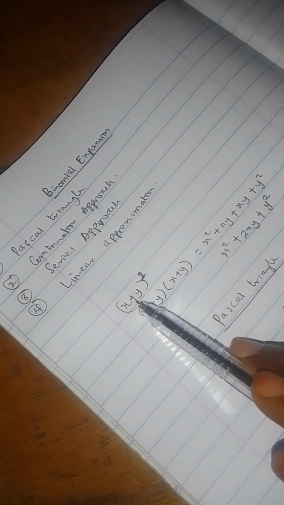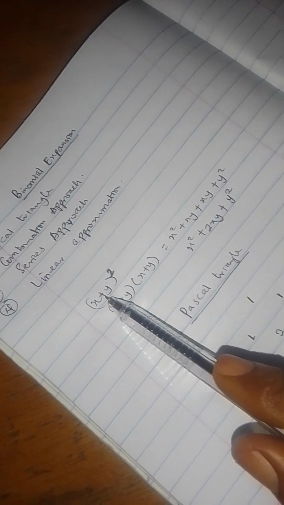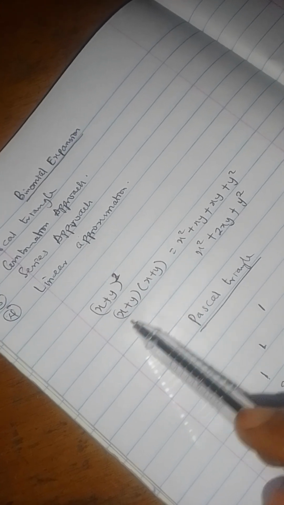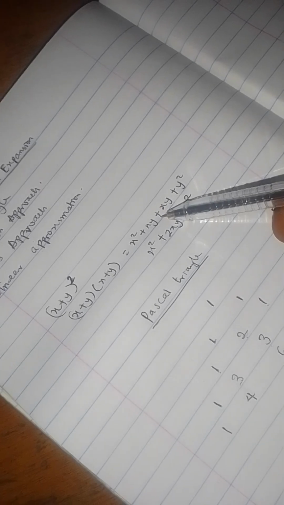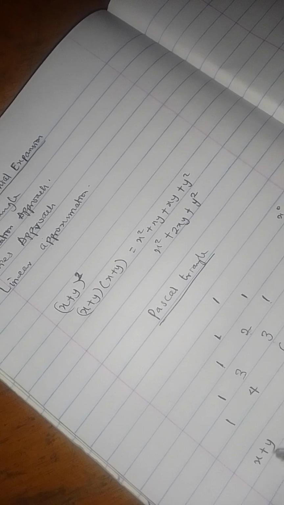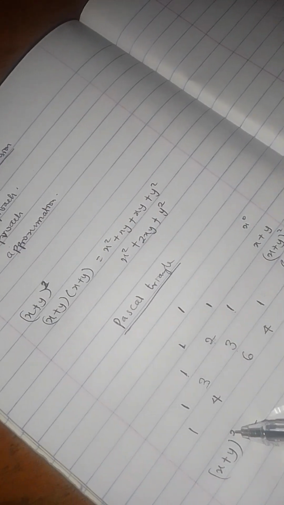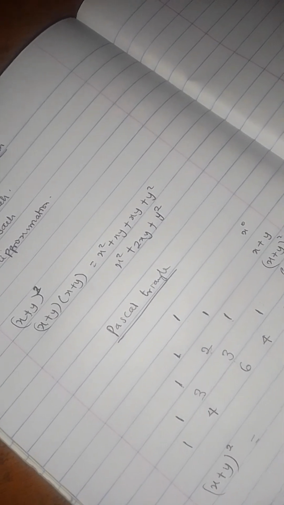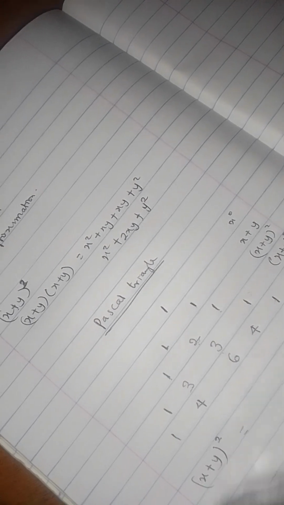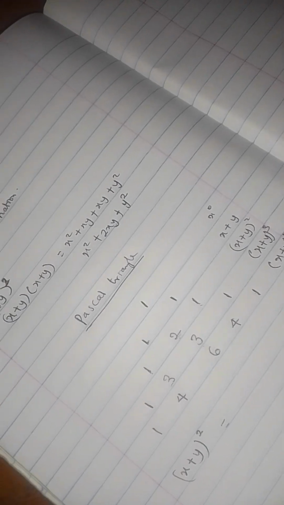Let me use another method to make it simpler. We're solving this without opening the brackets. So I want to use Pascal's triangle to solve this expression. Raised to the power 2, the highest power here is 2. So for the given variables x and y, one of the powers will be increasing and the other will be decreasing. I'm going to demonstrate it here now.